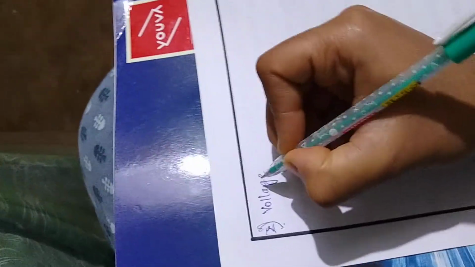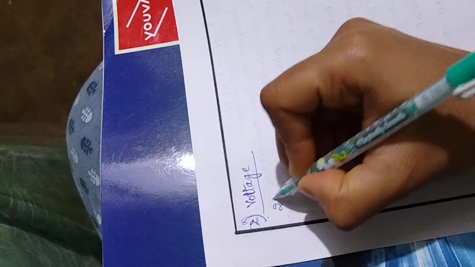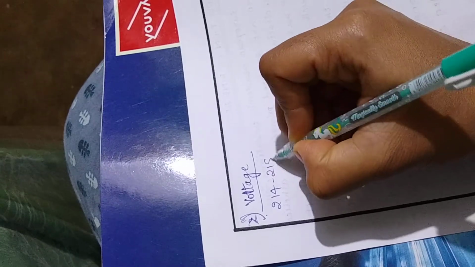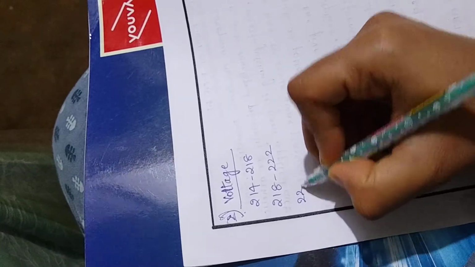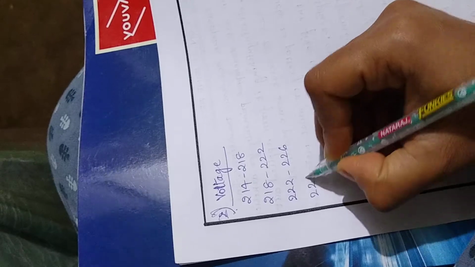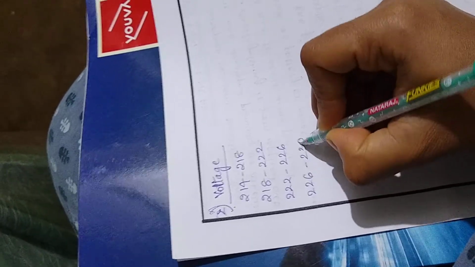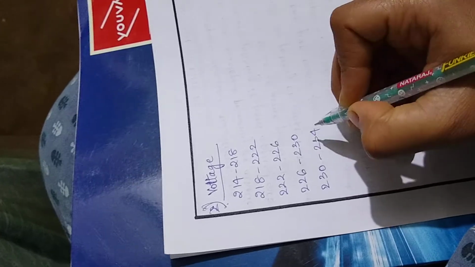Yes. So I will write the voltage. So voltage is 214 to 218, 218 to 222, 222 to 226, 226 to 230, 230 to 234.